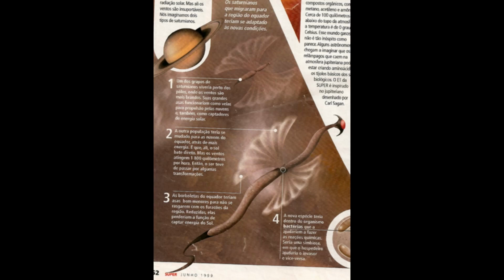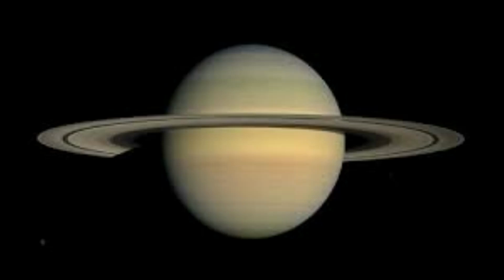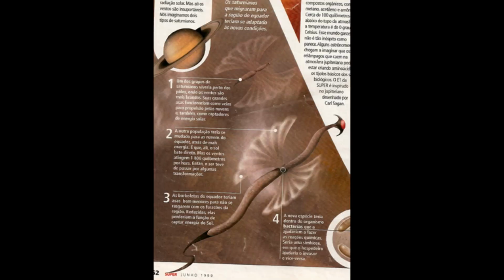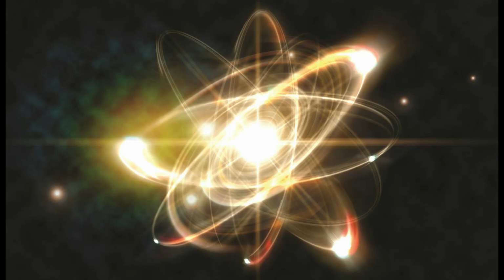There are two kinds of Saturnians living on the planet. The ones living on the poles are shorter and have much larger wings, which are used to capture solar light in order to get energy. The wings are also used as sails, allowing the animal to be carried around by the winds. The equatorial Saturnians, on the other hand, are longer and have very small wings, otherwise their wings would be torn apart by the strong equatorial hurricanes. They gather most of their energy from symbiotic bacteria living inside their bodies. Sources: Saturnians were featured in the Brazilian magazine Superinteressante in June 1999.